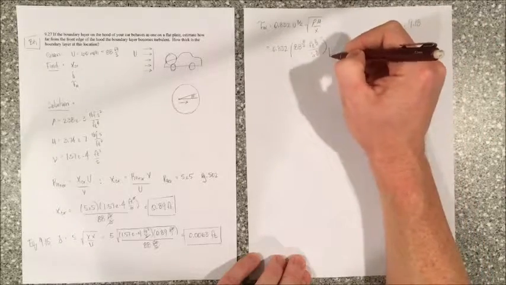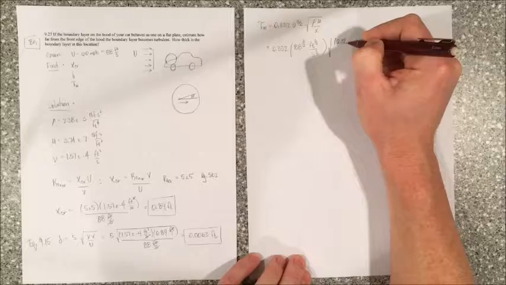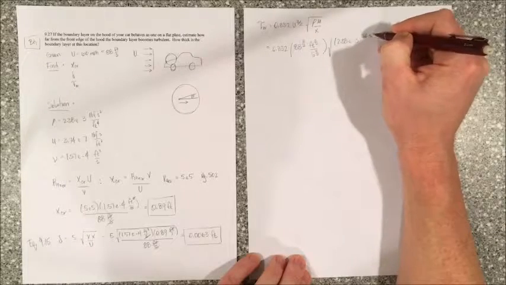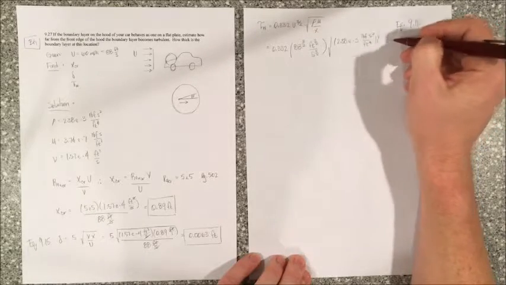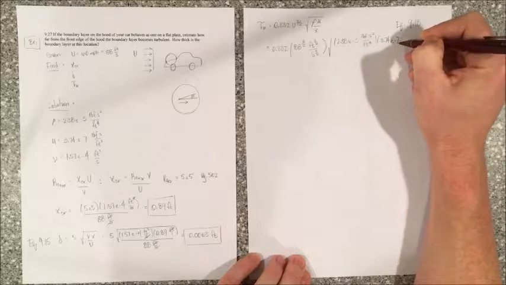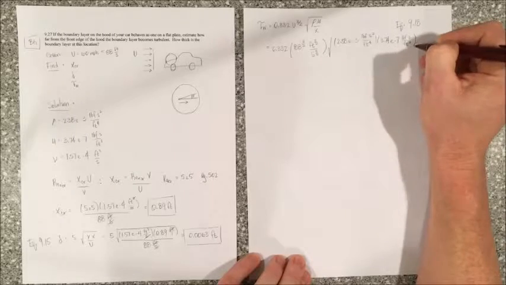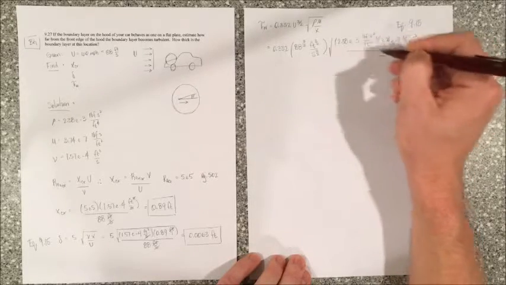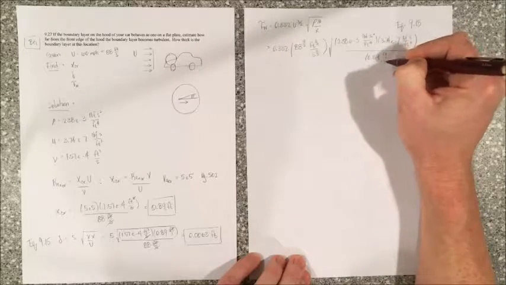And this is times the square root of rho, which is 2.38 times 10 to the minus 3rd pound force second squared per feet to the 4th, times mu, which is 3.74 times 10 to the minus 7th pound force seconds per foot squared, divided by x, which is 0.89, and this is feet over 1.